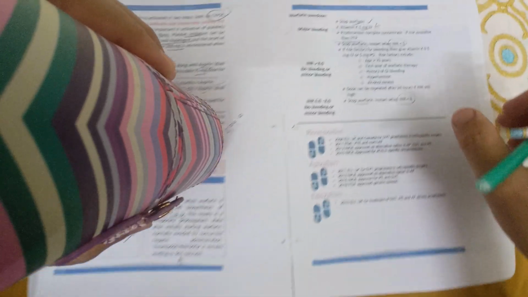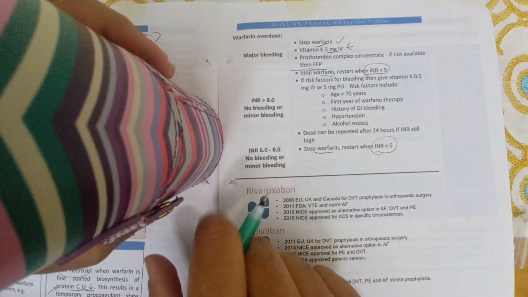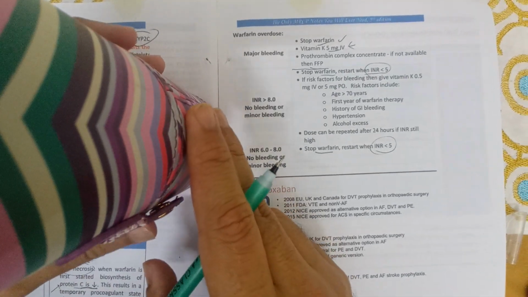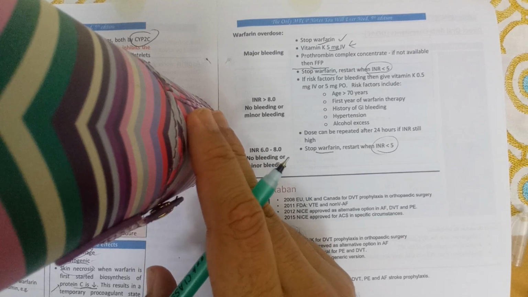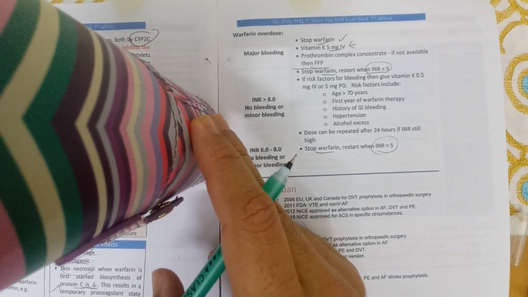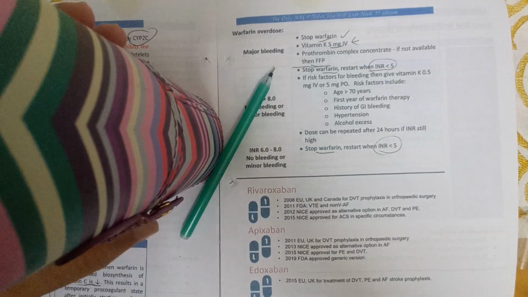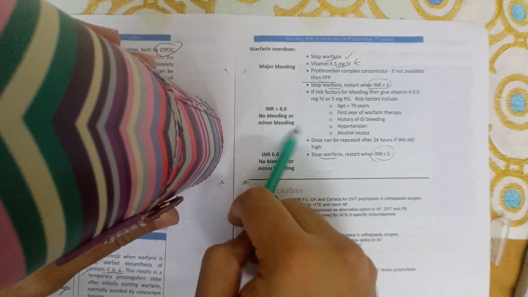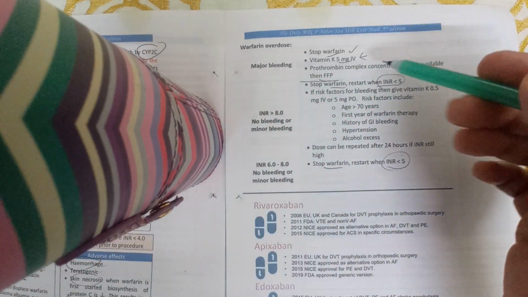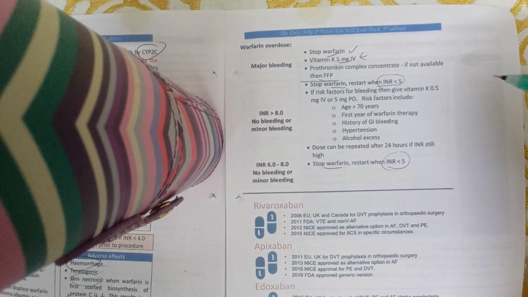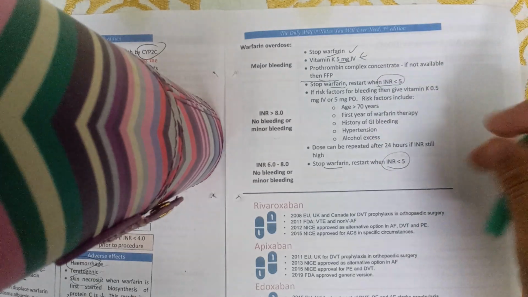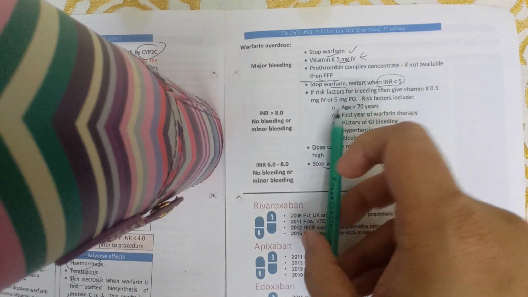Okay, warfarin overdose, something very important. So if there is warfarin overdose, what do you do? How do you even know? So stop warfarin. Vitamin K you can give 5 mg IV. Prothrombin complex concentrate, if not available, then FFP. Okay. So in case of warfarin overdose, for major bleeding, we have to stop warfarin and give vitamin K 5 mg IV. And if not available, then prothrombin complex concentrate can be given. FFP can also be given.